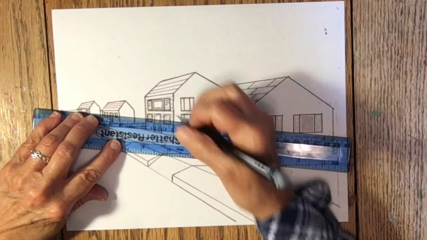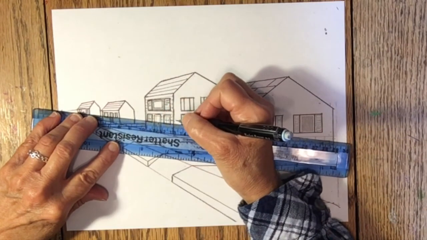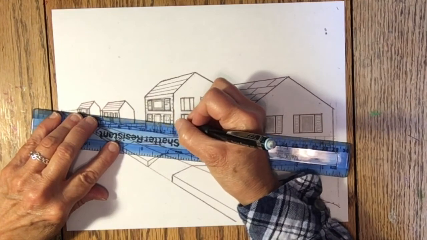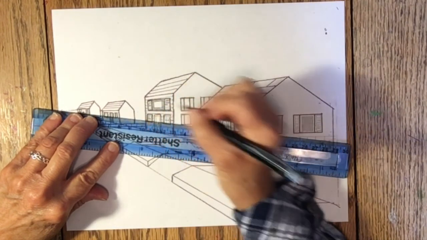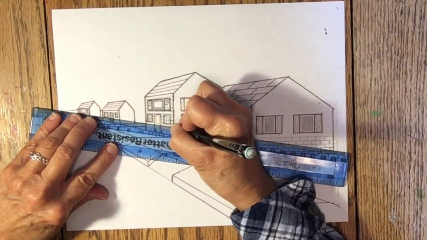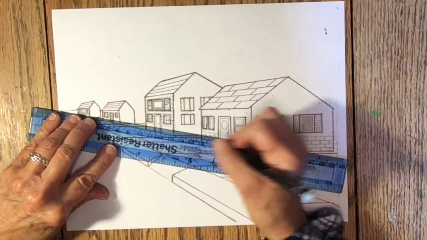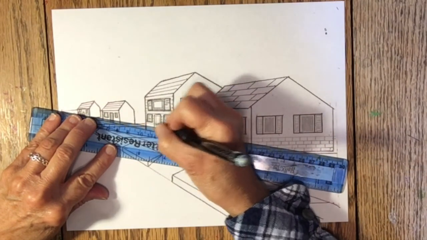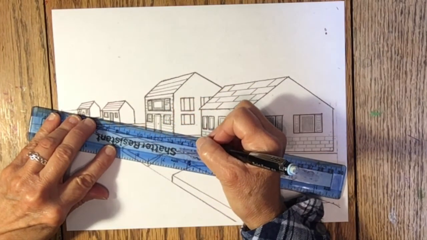Once you get the hang of it, it really doesn't take that long to do it. Just have to remember that the end of the ruler that's on the vanishing point has to stay on the vanishing point. And I know it can be really easy to have it just slide off, and then pretty soon your angles are not correct angles anymore.